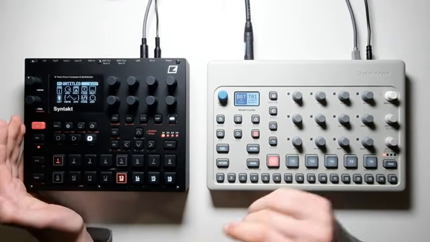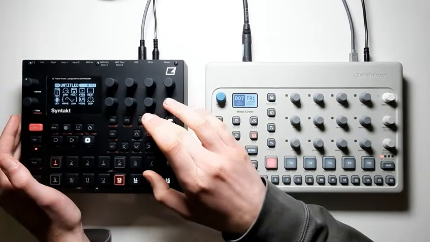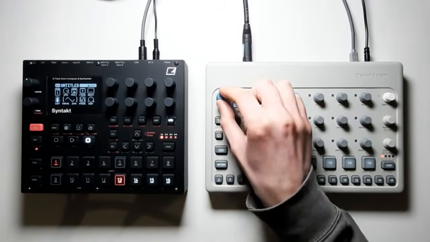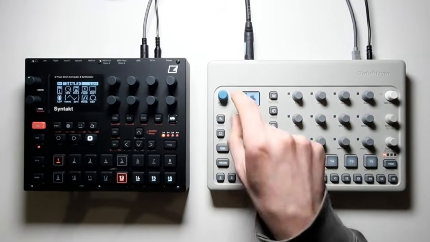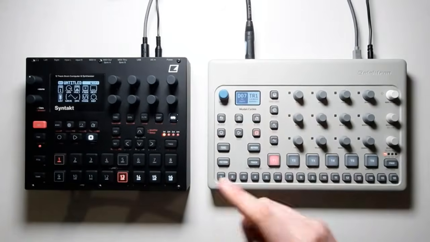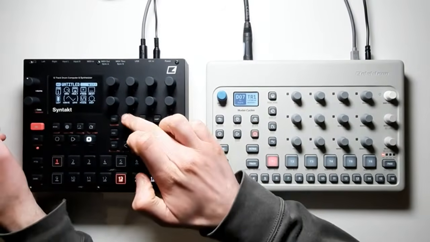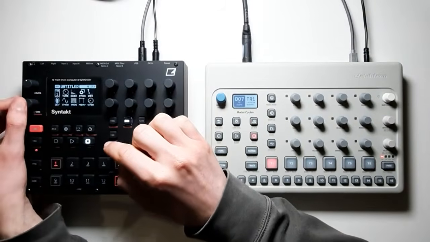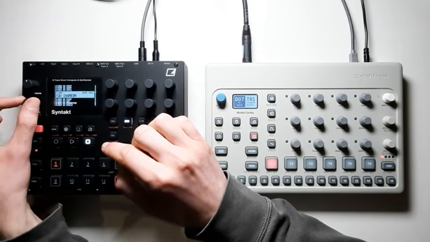Let's move on. Let's select other presets that correspond to the snare machine or snare engine, that on here is called SD Basic. So let's find out.